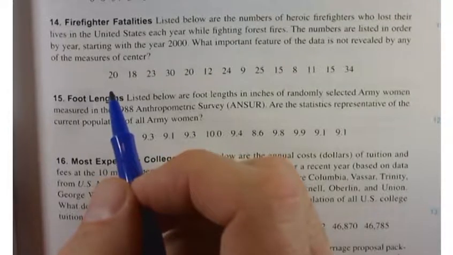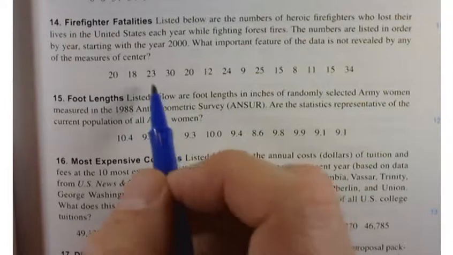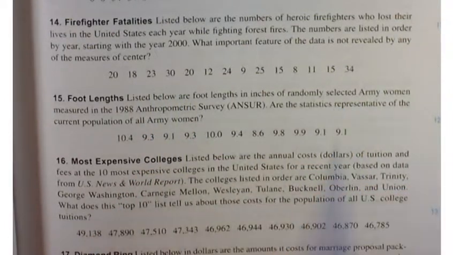I'll kind of give it a little bit of a hint. This is the year 2000, 2001, 2002, etc. All the way up.